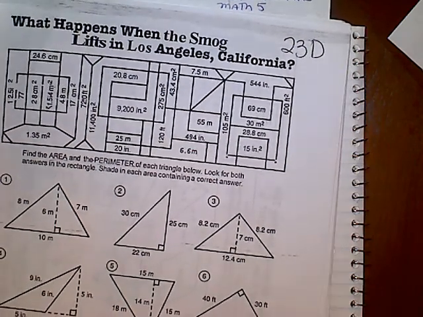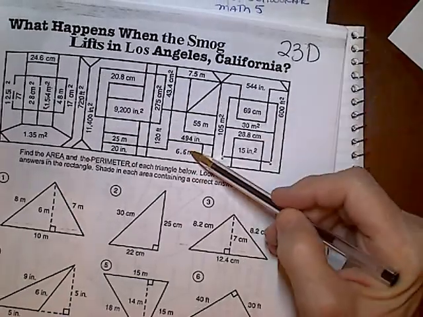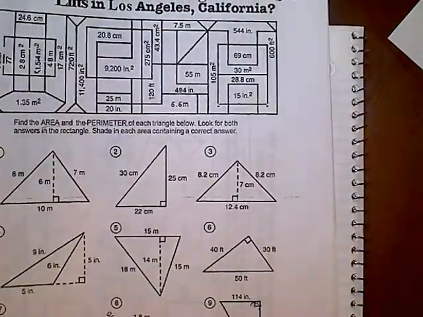Where are you, 6.6? Where are you? I don't see you. Why don't I see that? Oh, here it is, right here. So 6.6. Good, good, good. All right, so go ahead and put under that then 6.6 meters. All righty. Then this one should be easy.